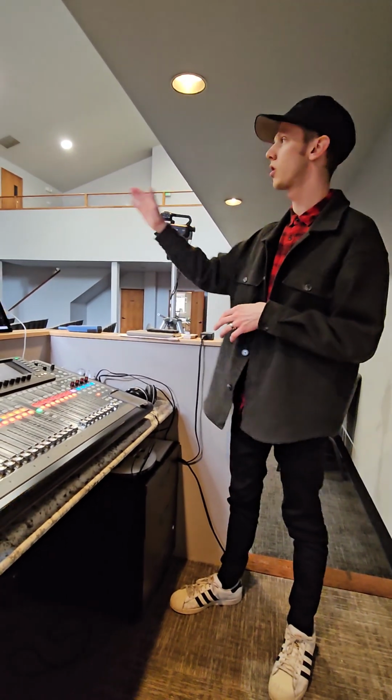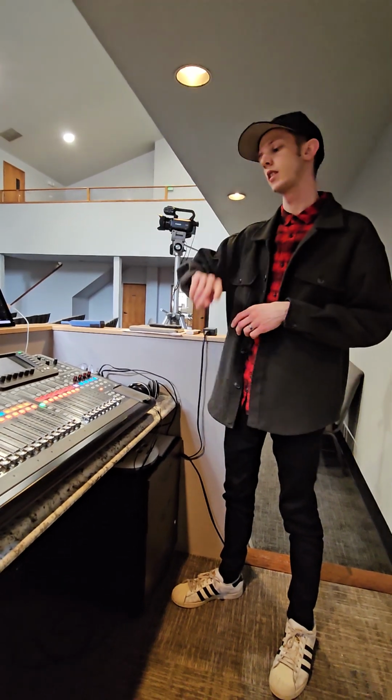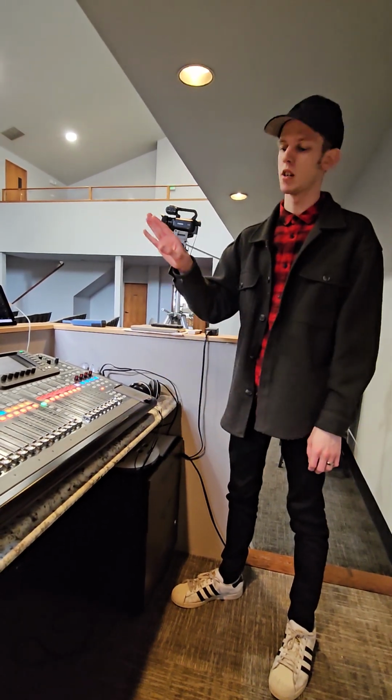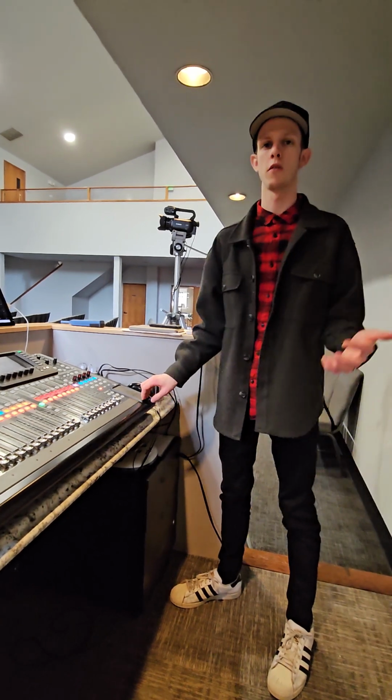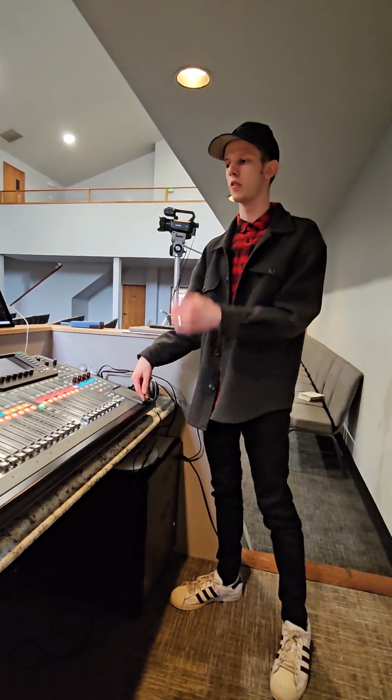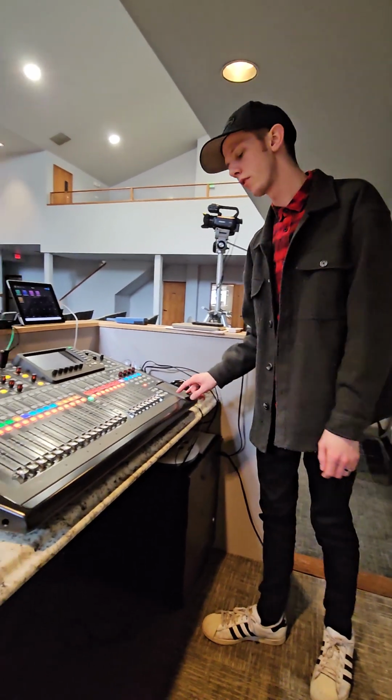And then from the digital snake, there's just one line that runs all the way through the ceiling, through the wall, to our soundboard here. And so I just wanted to give you kind of a brief overview of the workings of the soundboard so that you can know how to run a Sunday morning. So let's go ahead and take a look over here.